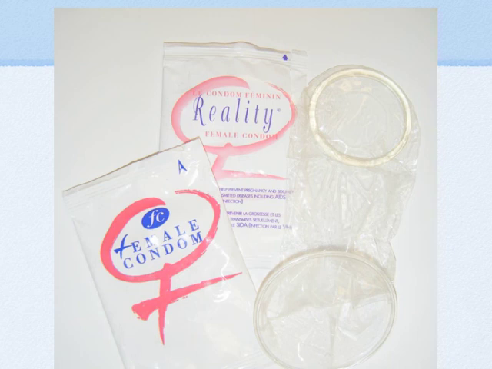Their soft, thin plastic quickly warms to body temperature, which allows for natural feeling and sensitivity. They're safe to use for people with latex allergies. And you can use water and/or oil-based lubricants, but they cannot be used along with a male condom because that will increase the chance that both will break. And they cannot be reused, so you need to throw them away after use.